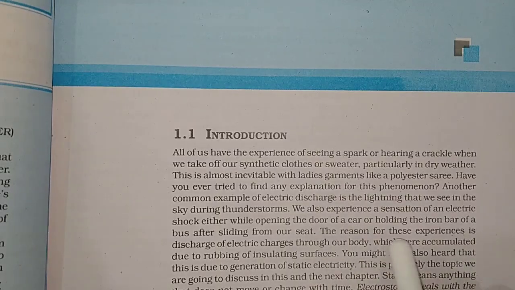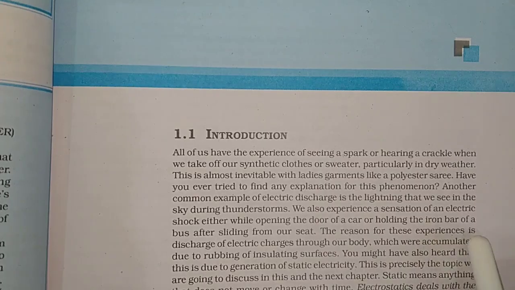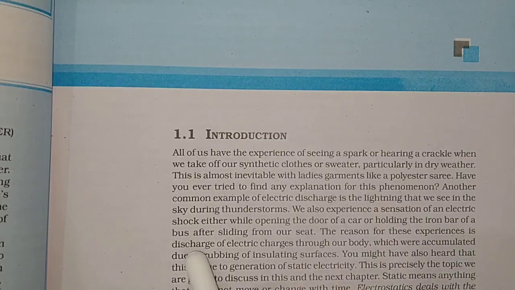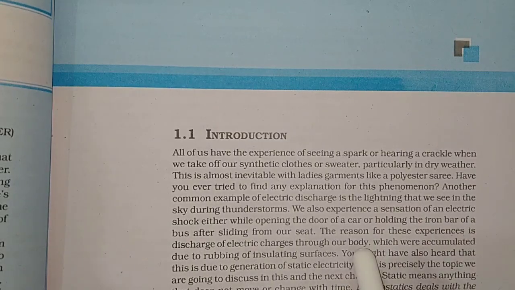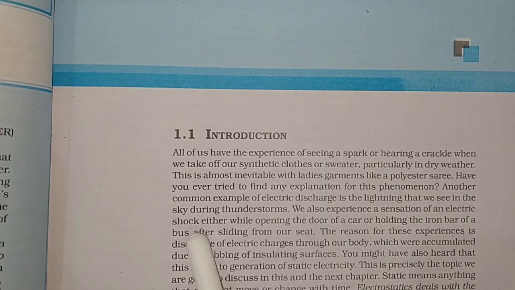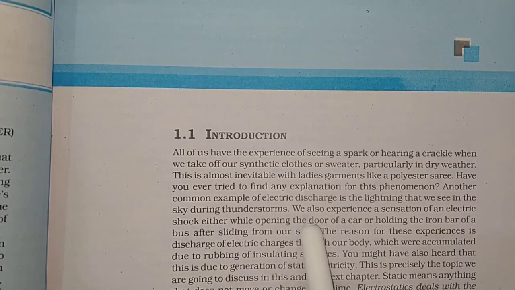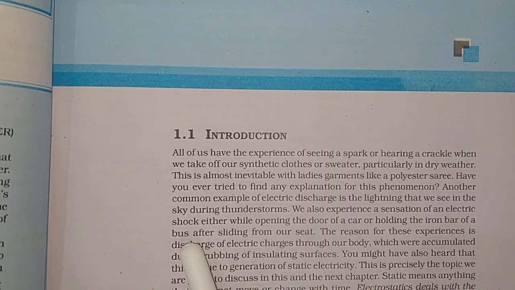The reason for these experiences is discharge of electric charges through our body, means sensation of an electric shock while opening the door of a car or holding the iron bar of a bus after sliding from our seat.